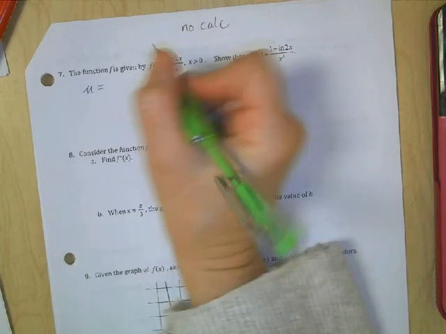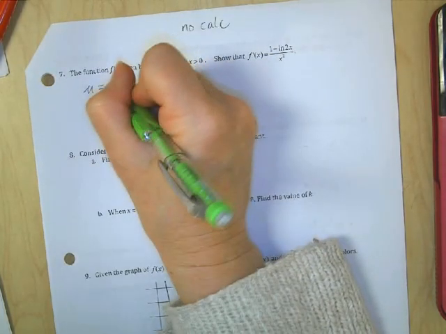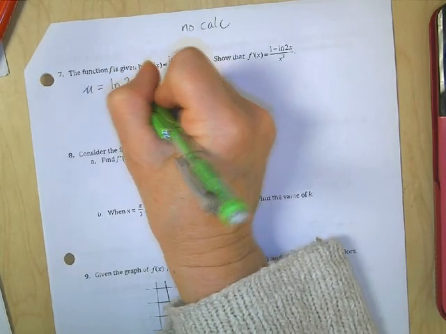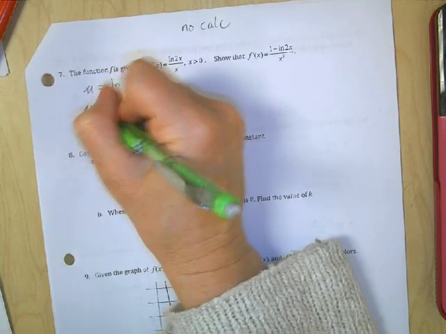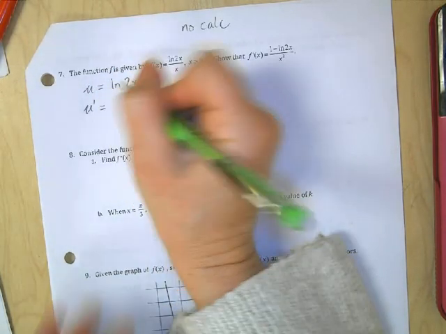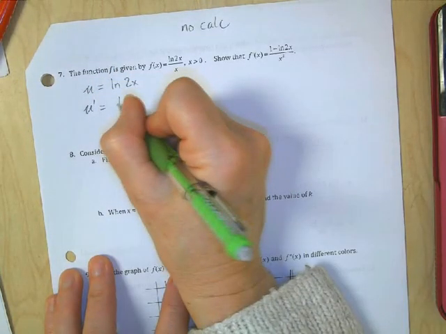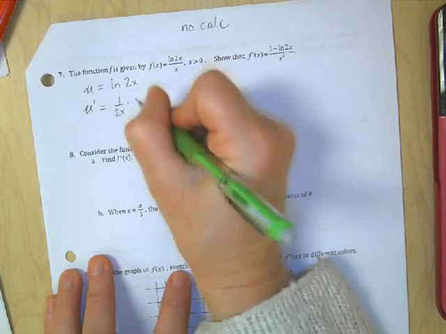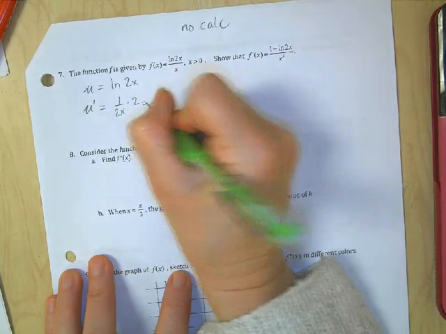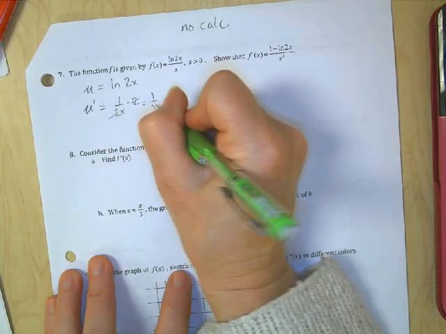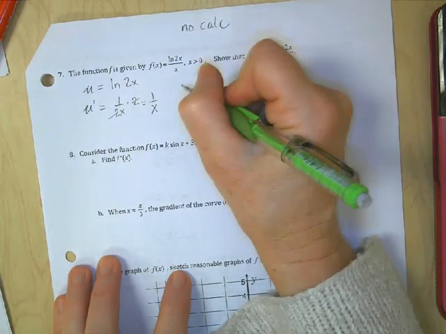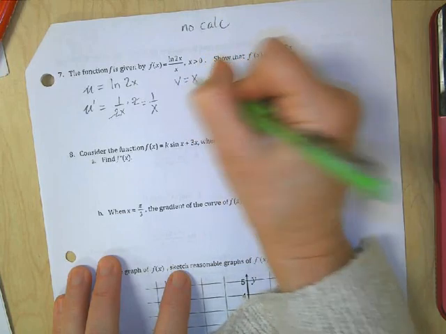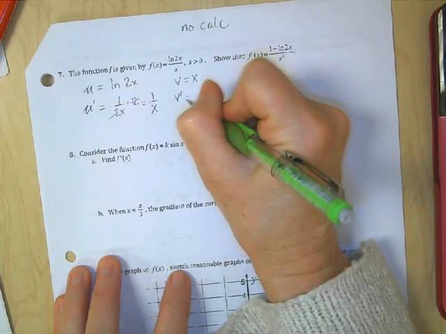U is going to be natural log of 2x. So the derivative of that, the derivative of natural log is 1 over 2x, but then I have to multiply it by the derivative of 2x, which is 2, and that just reduces to 1 over x. Whoa, that's kind of crazy. All right, the other function is x. The derivative of that is equal to 1.